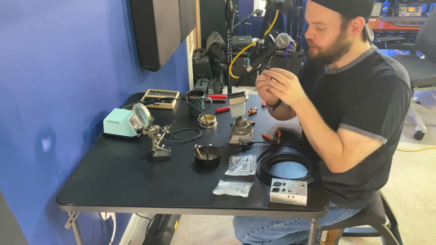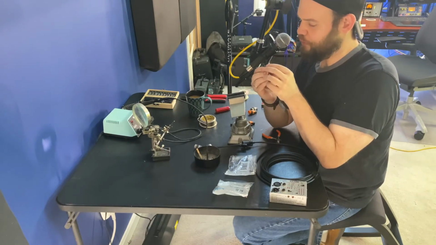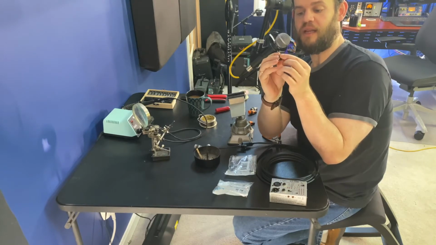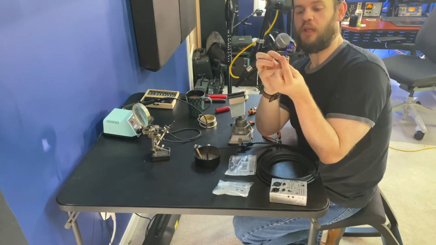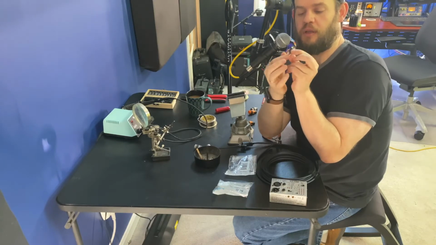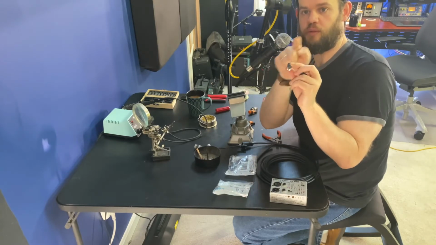If you look really close on these, I don't think the camera will focus on it, but each of these pins on the back side is labeled. So this is pin 1, and this is pin 3 in the middle, and this is pin 2. So it goes 1, 2, 3.